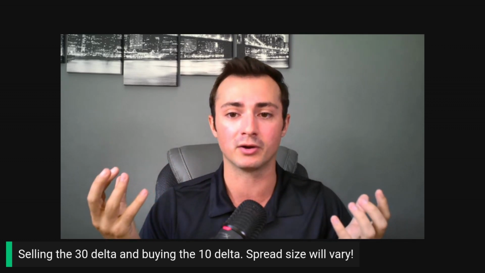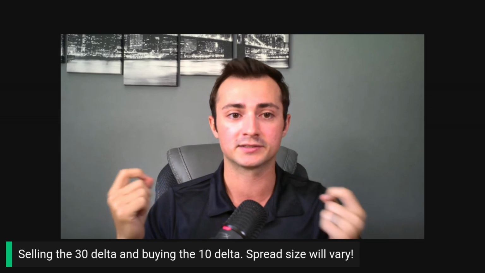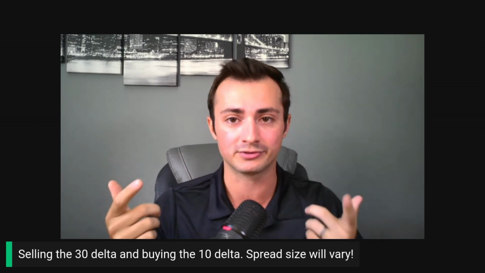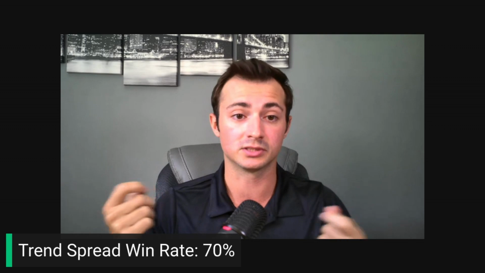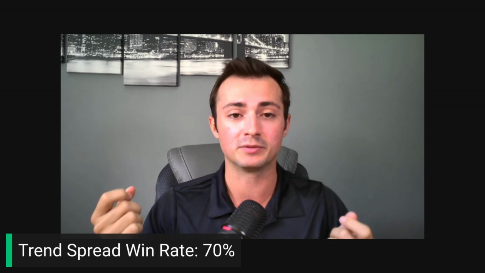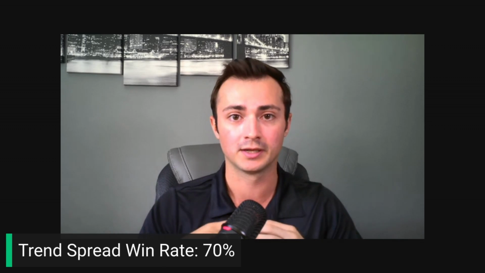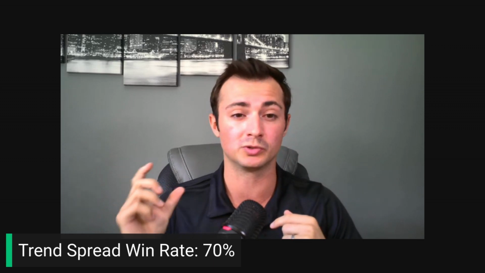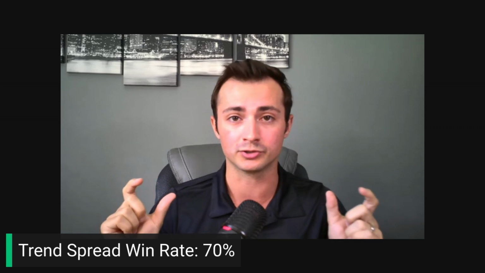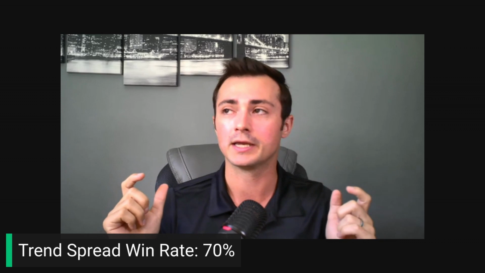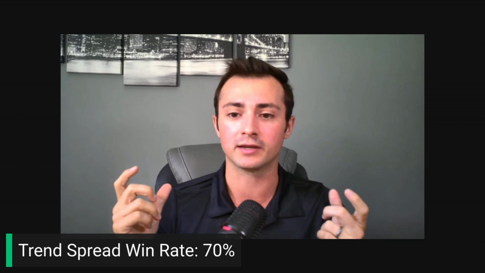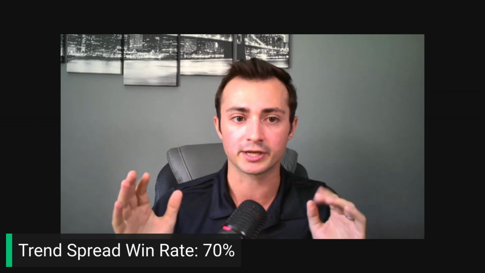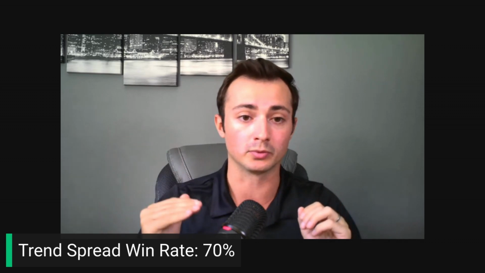But the nice thing about setting these spreads at a set delta, and we're trading the 30 delta, we're selling the 30 delta, is that it gives us statistically about a 70% chance of winning. And what that 30 delta means, and you can see there's a relationship between that 30, that 70, and the 100, is that there's a 30%-ish chance that the stock price is going to drop below this strike.